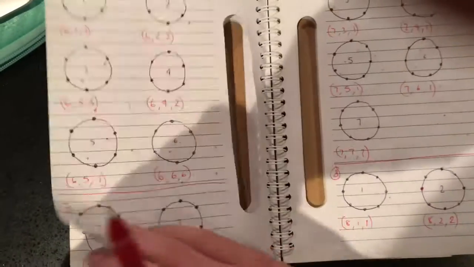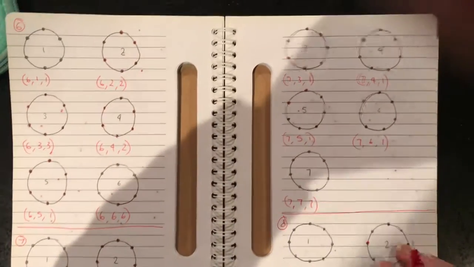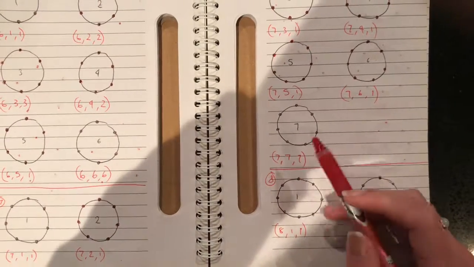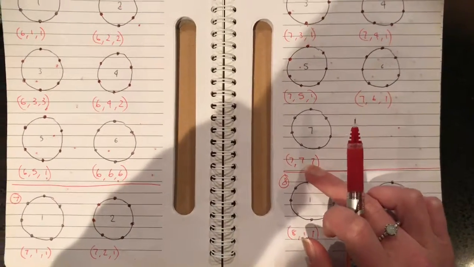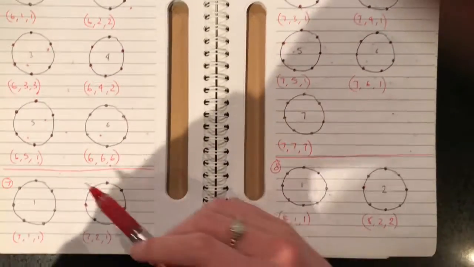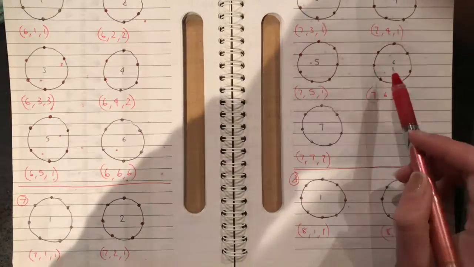Let's try with 7 now, the next prime number. Same thing: in this one, x and y are the same, so that's 7. It's not 1, but for the rest, 6, 5, 4, 3, 2, 1, z is still always 1.